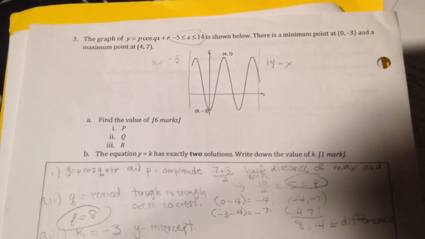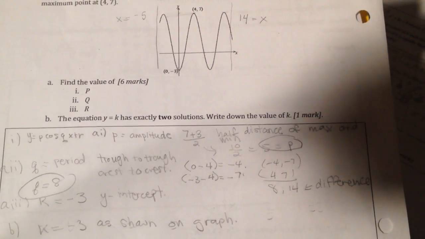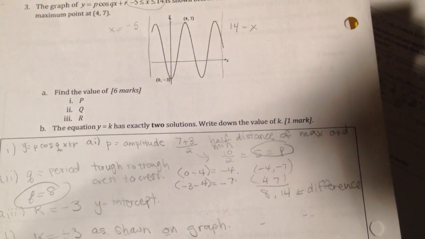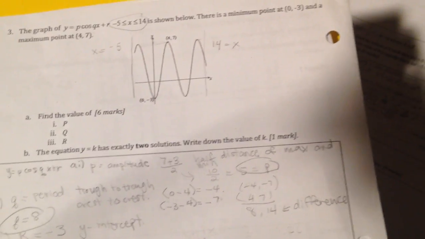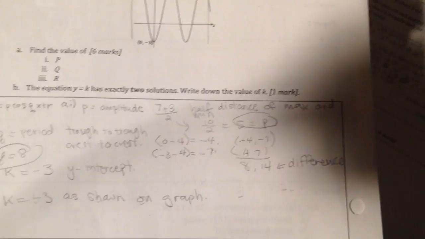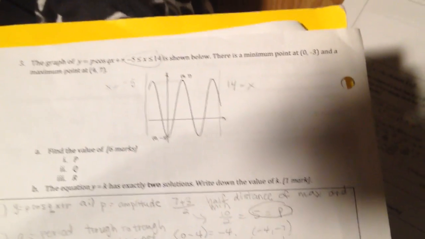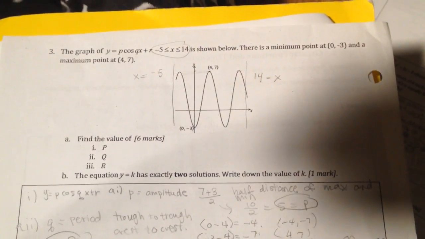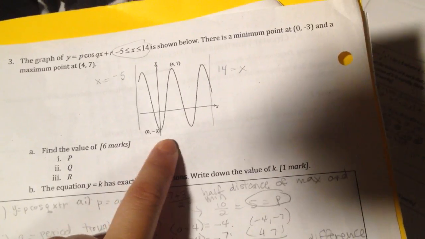So this is paper 2, question 3, and it says the graph of y equals p cosine qx plus r in the boundaries of where x is greater than or equal to -5 and less than or equal to 14 is shown below. There is a minimum point at (0, -3), and a maximum point at (4, 7). Okay, so here's the graph. And this is your maximum, (4, 7), minimum, (0, -3).